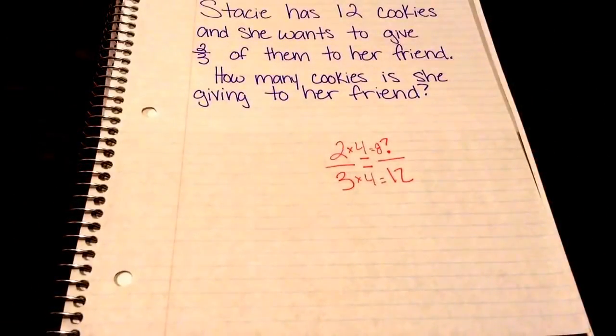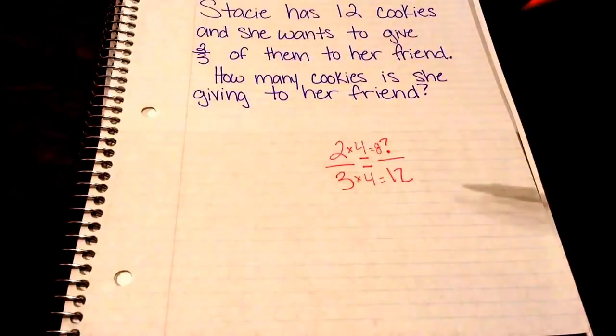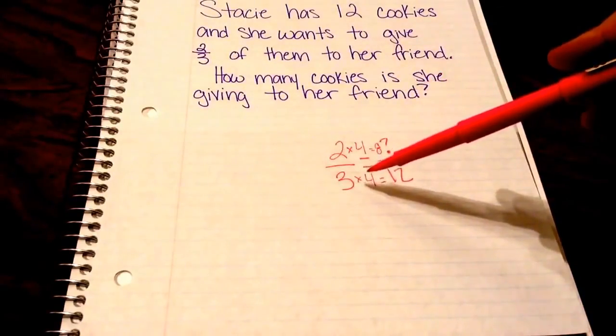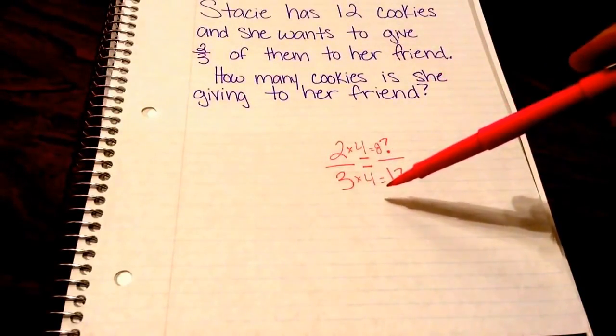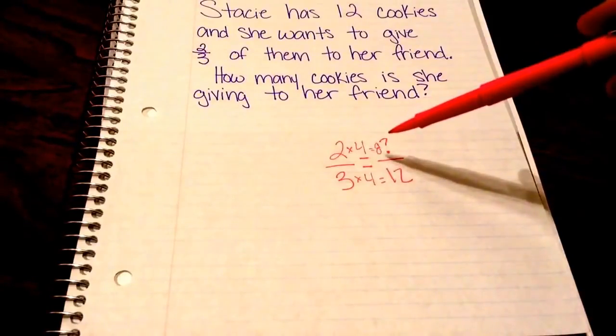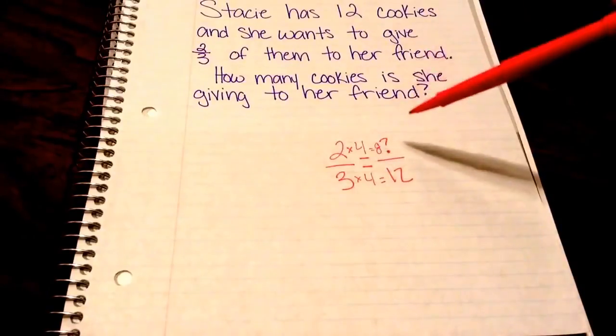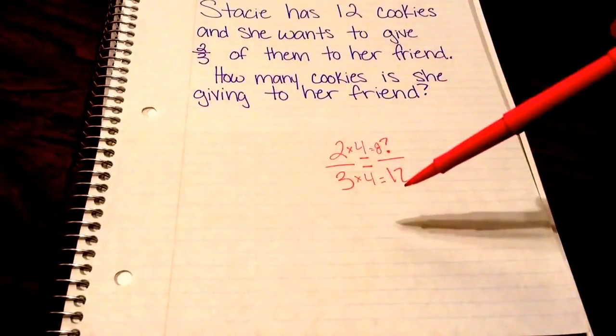Some common misconceptions that students have when looking at equivalent fractions, when doing the algorithm, they only do the procedure to the bottom, they only do it to the denominator, or they only do it to the numerator. They don't understand the concept of keeping it balanced on the top as well as the bottom.